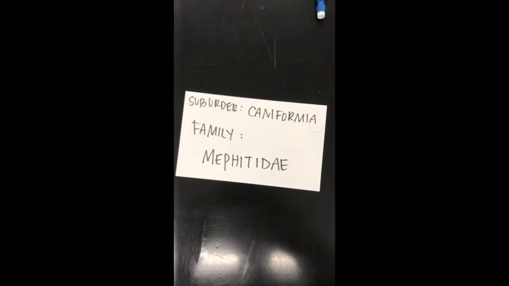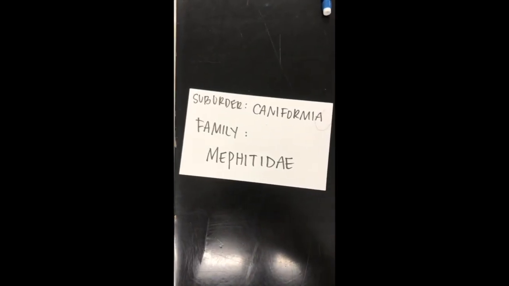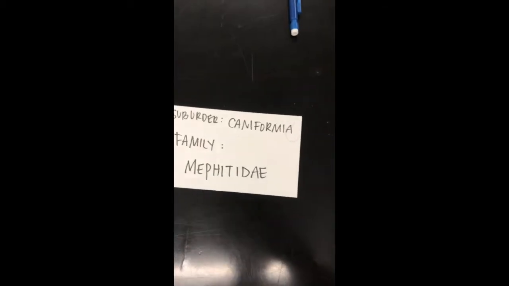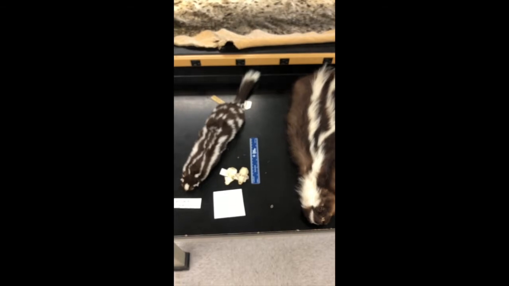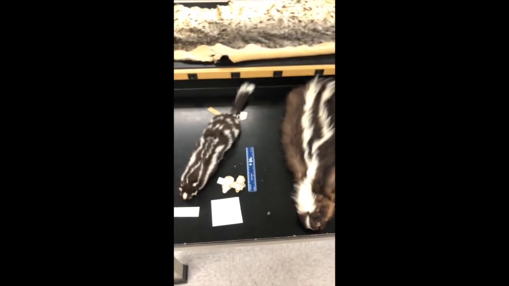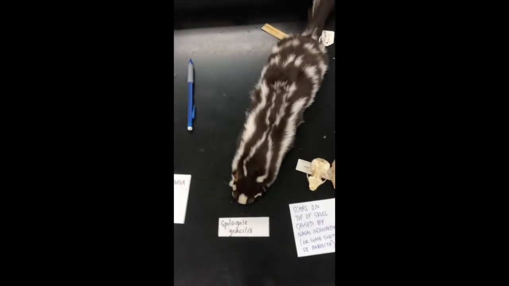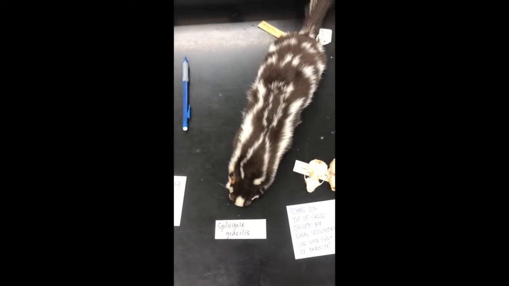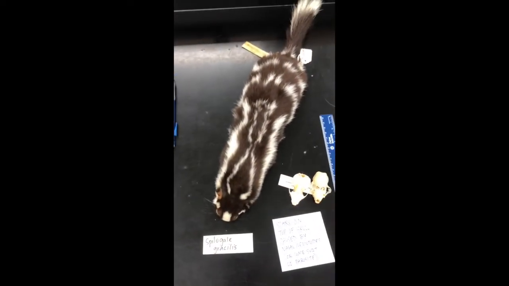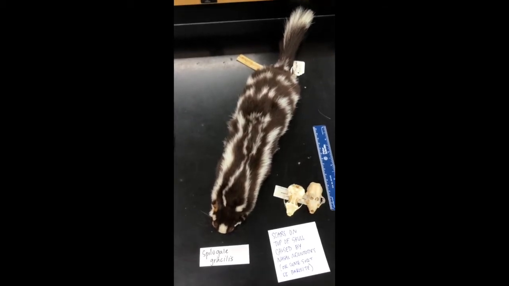The next family that we're going to be looking at is Mephitidae. These are our skunks. So we have 2 specimens. The first being Spilogale gracilis. This is our western spotted skunk.